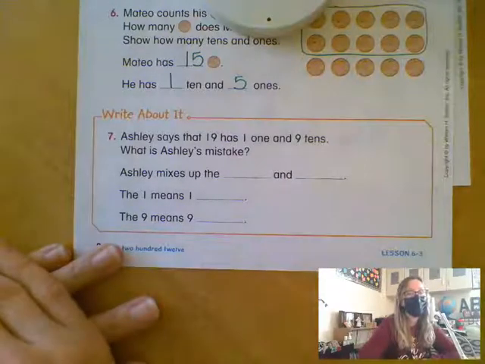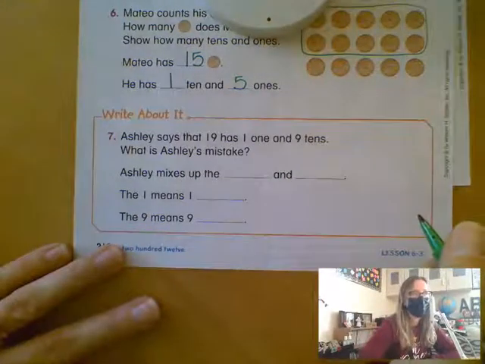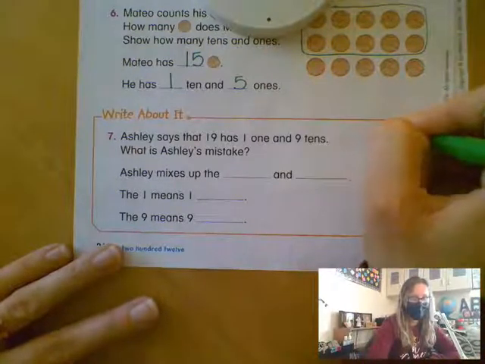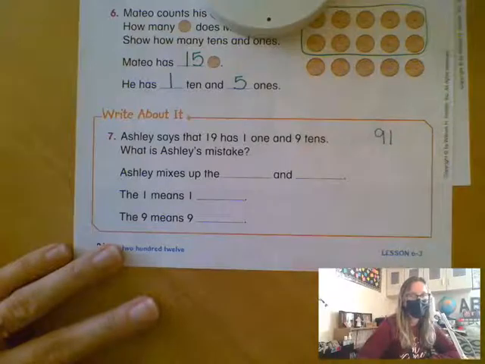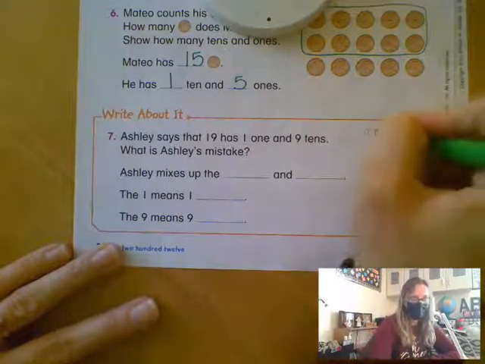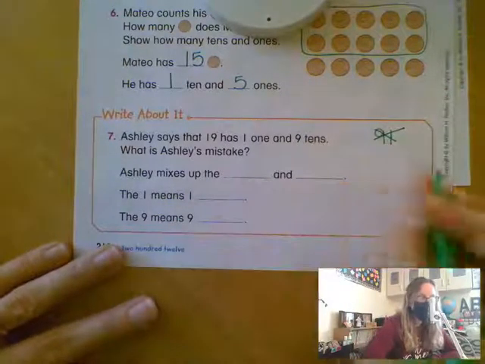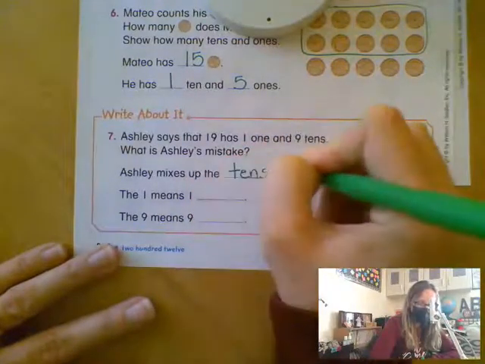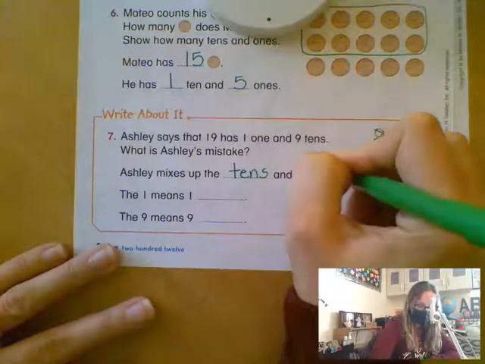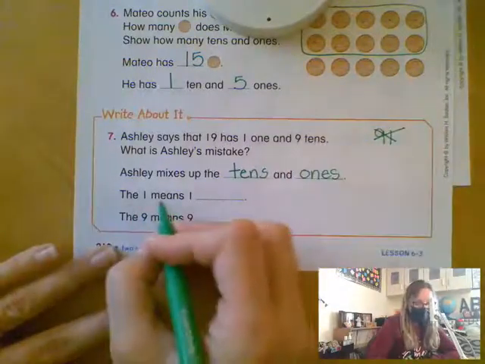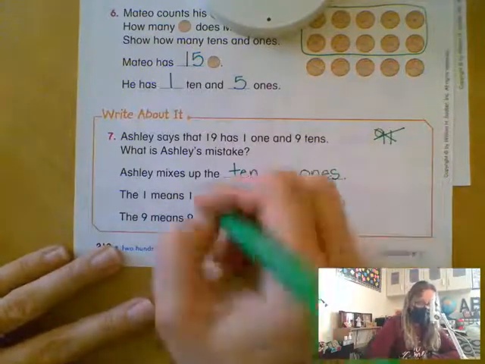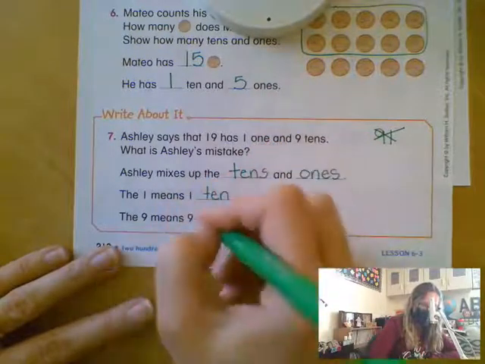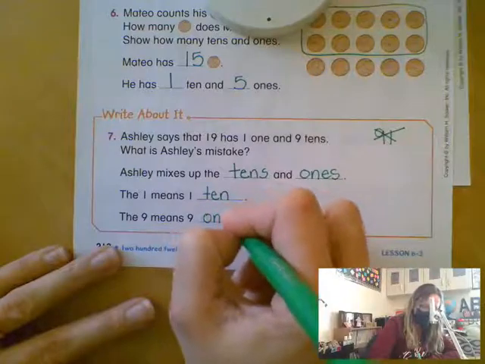It says Ashley says that 19 has 1 one and 9 tens. Is she right? 1 one and 9 tens. Is that the number 19? No. So Ashley mixed up the tens and ones, didn't she? Silly Ashley. The 1 means 1 ten, and the 9 means 9 ones. Okay?